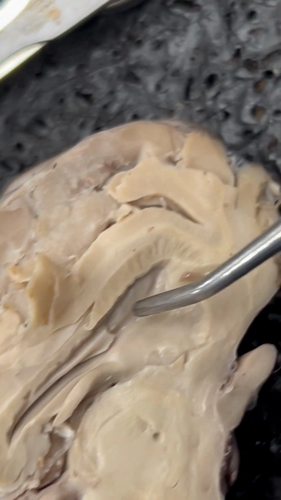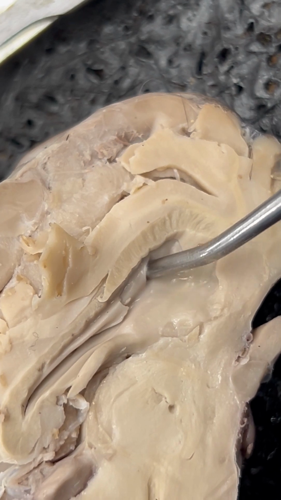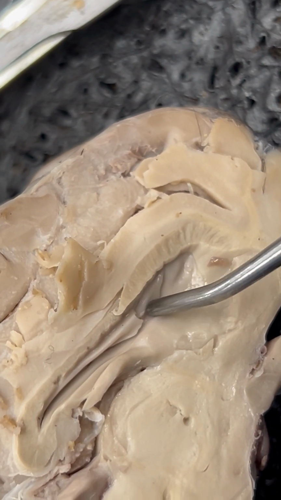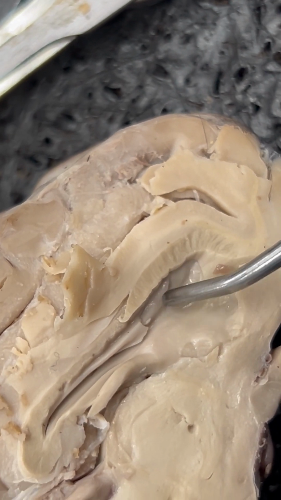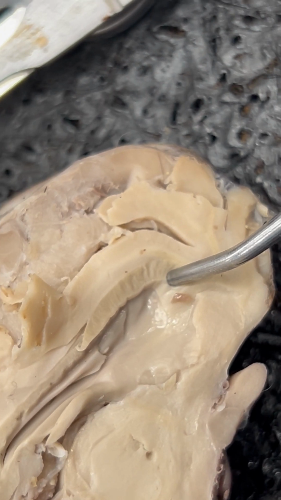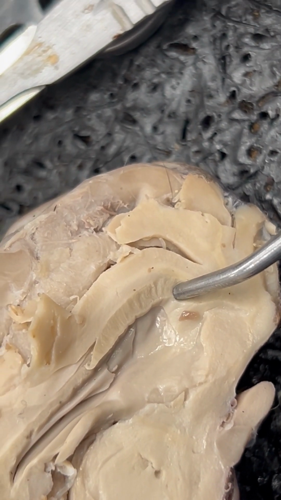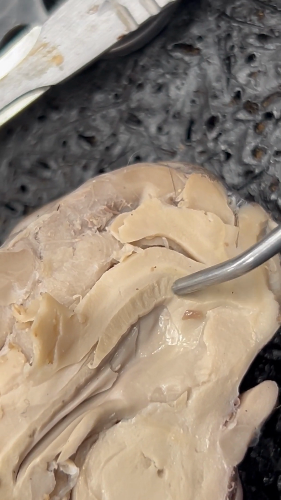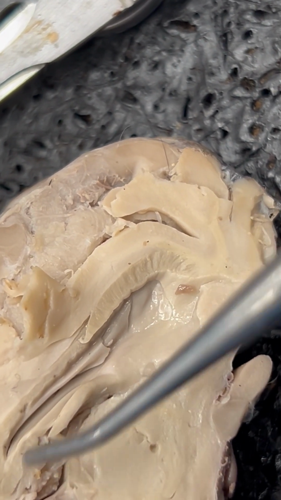Number 14 is our septum pellucidum. I would say this looks a little bit more of a deep opening on this side. And number 15 is our genu. If you think of genuflecting, if you're familiar with that term at all from church, it's where you bend your knee. So it's kind of as if it's the knee of this larger structure.